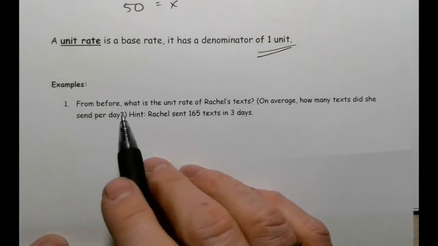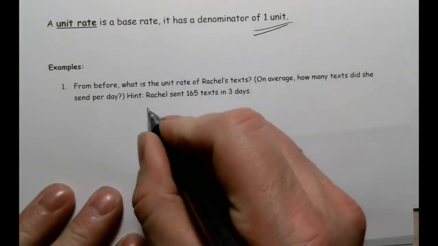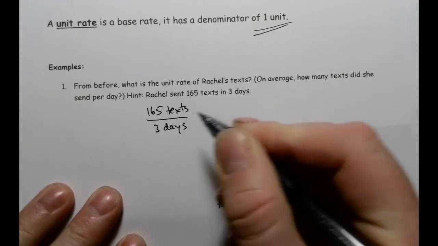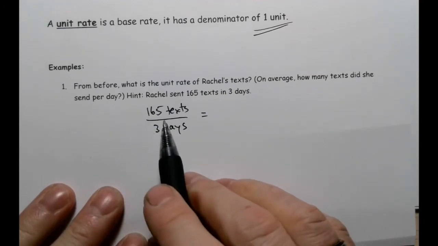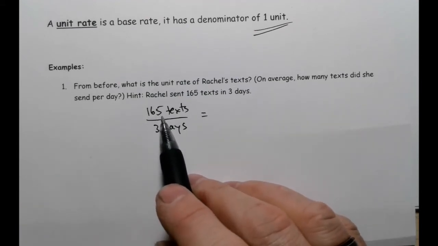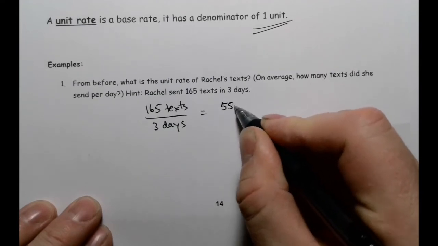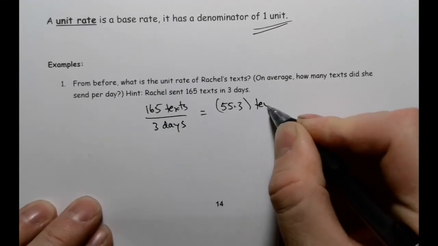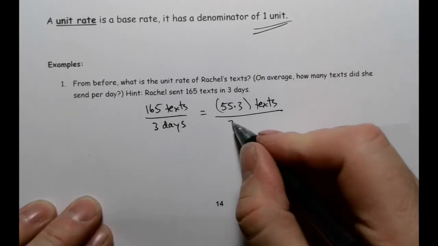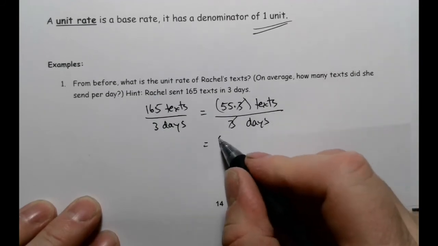Anyway, so from before, what is the unit rate of Rachel's texts? Now remember, that was 165 texts in 3 days. So 165 texts in 3 days here. And we left it like that. But 165 and 3 have a factor in common. They both have 3 in common. If I take 165 and divide it by 3, I get 55. So this is 55 times 3. I've just rewritten 165 as 55 times 3. It's the same thing. Over 3 days. But 3 divided by 3 cancels, becomes 1. And so I'm left with 55 texts over.